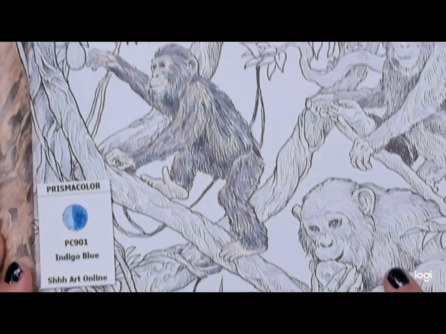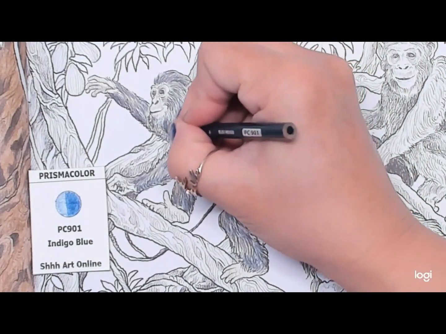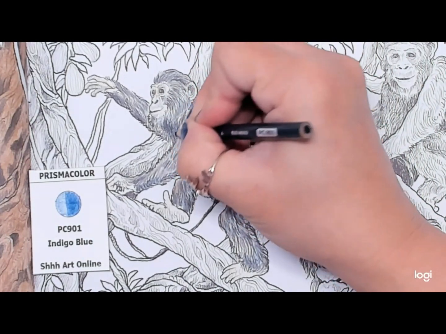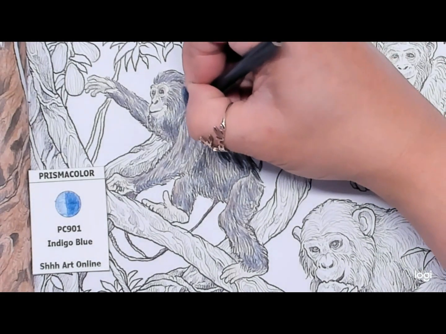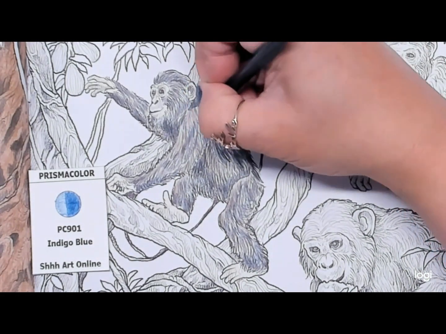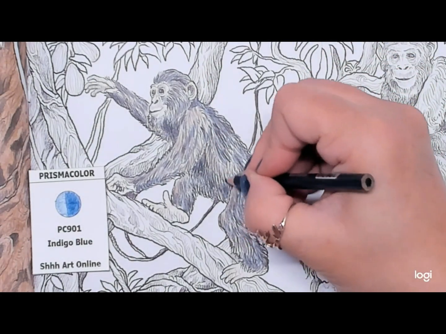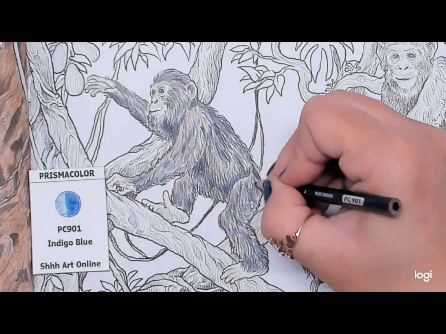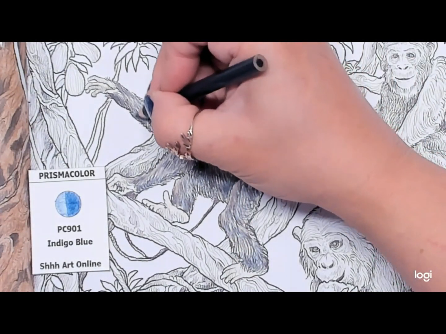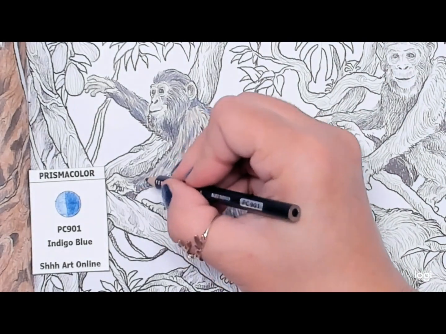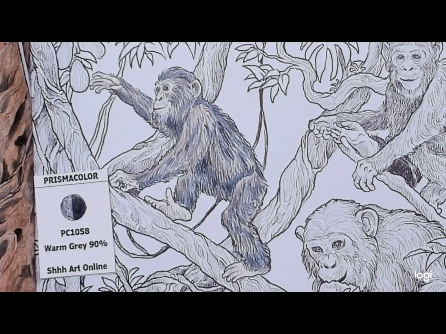I'm going to come back in with my indigo blue. And in these darker areas where there's a lot going on, a lot of lines, I know that's going to be the more shadow area, I'm putting some more of this indigo blue. Come in again with my warm gray.